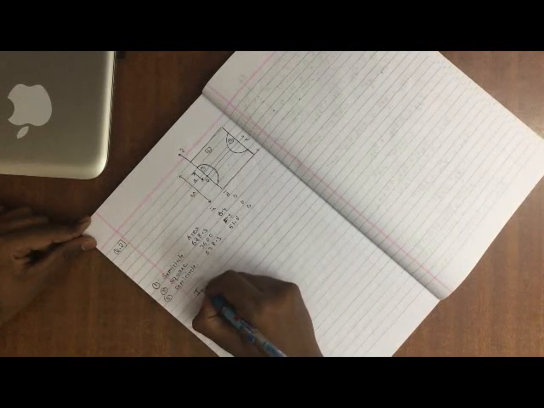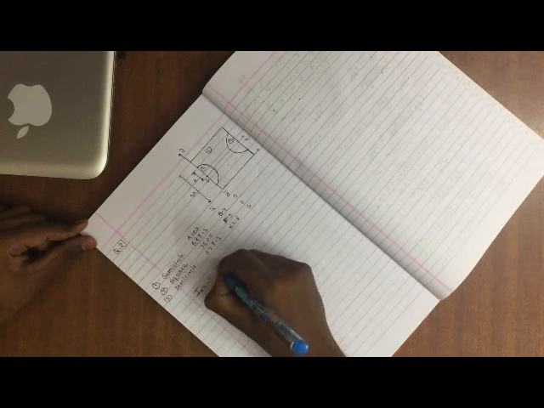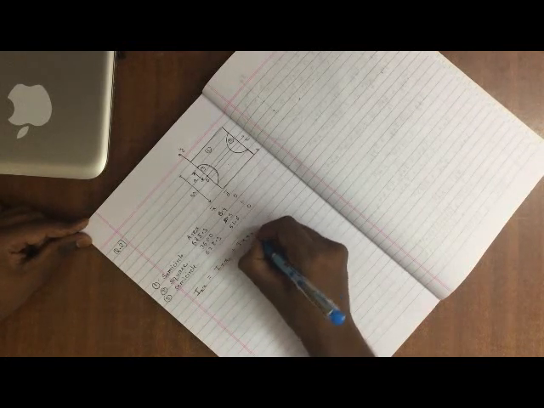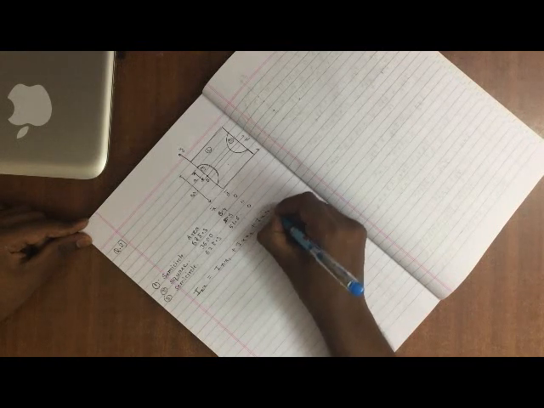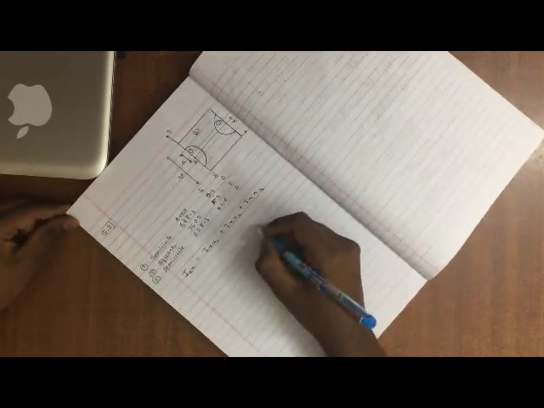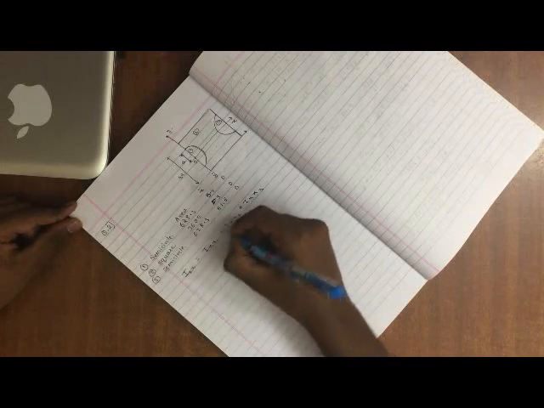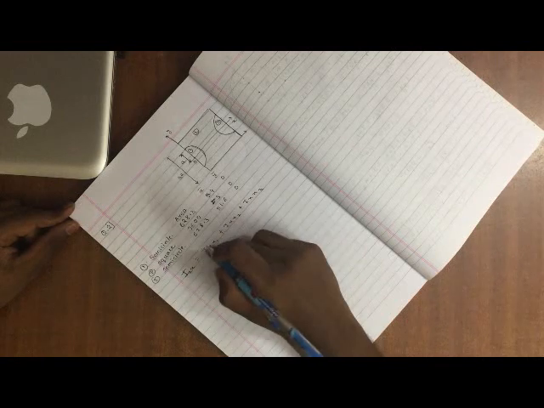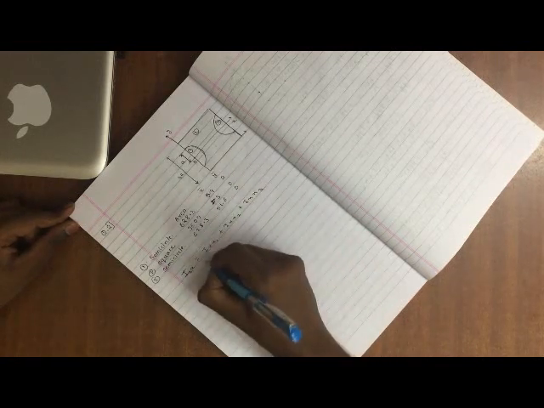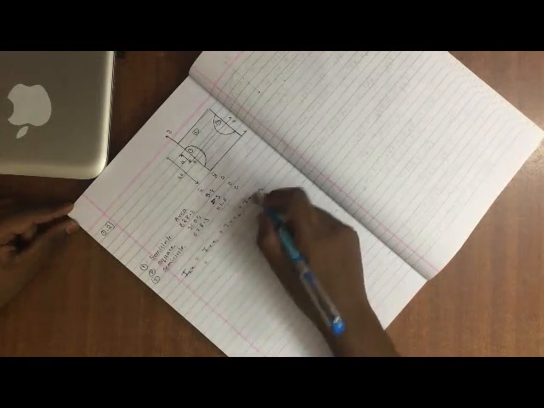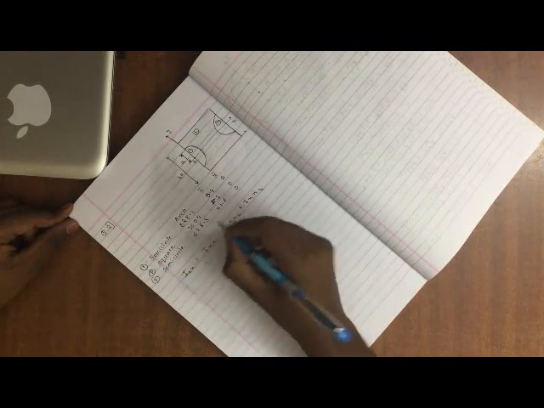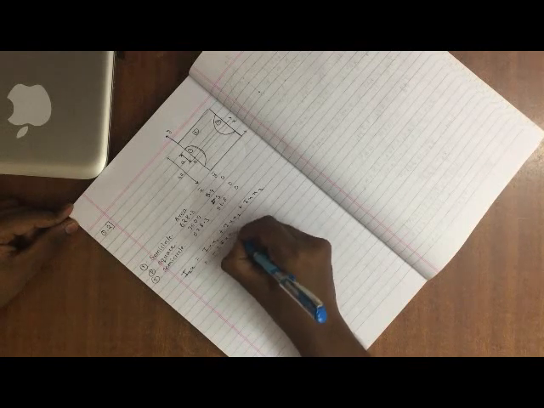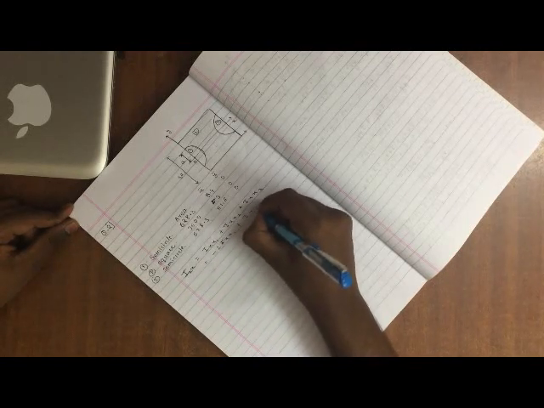So for the moment of inertia of the total figure, the formula will be Ixx1 plus Ixx2 plus Ixx3. The two semicircles are similar, so we can club Ixx1 and Ixx3. And these parts are getting cut off, so we can write it as minus 2Ixx1 plus Ixx2.